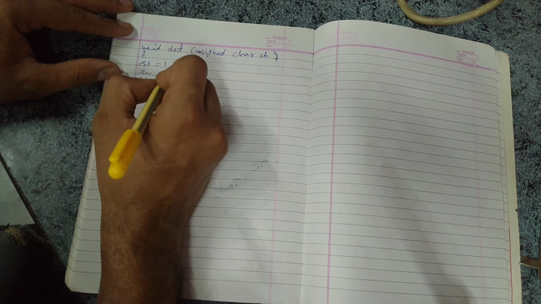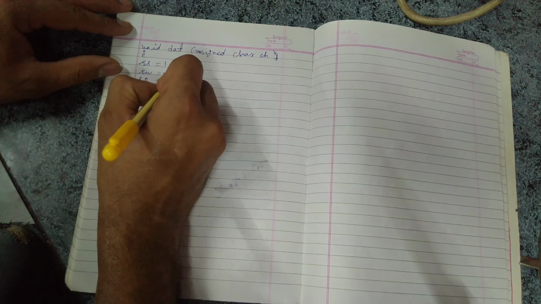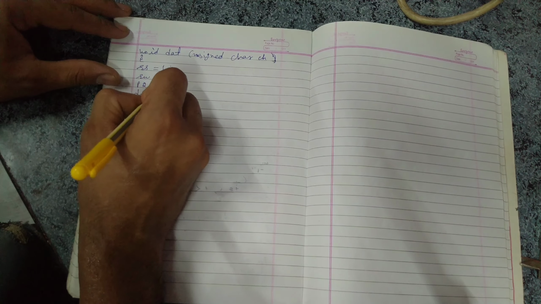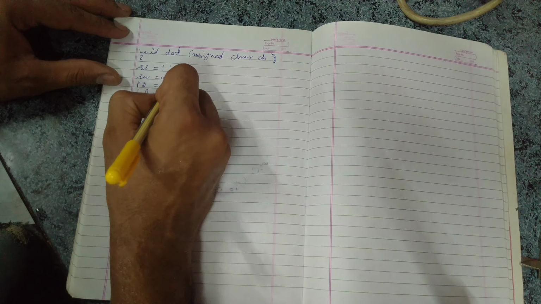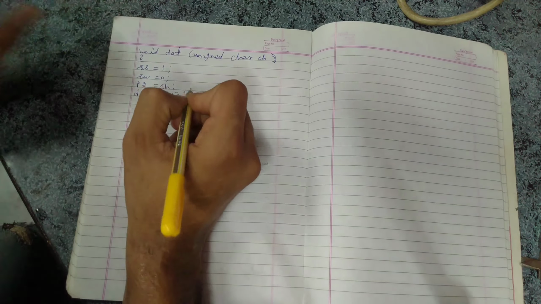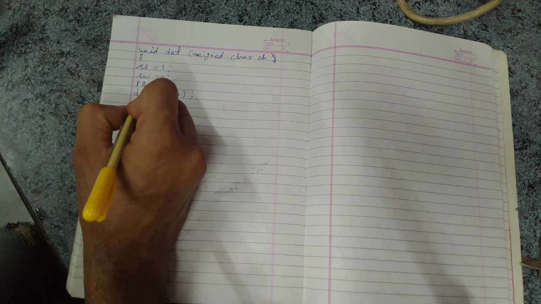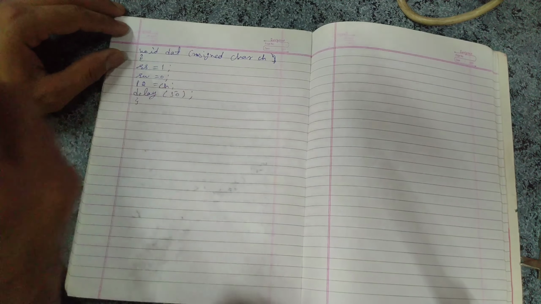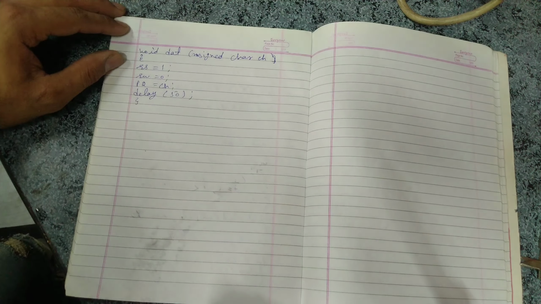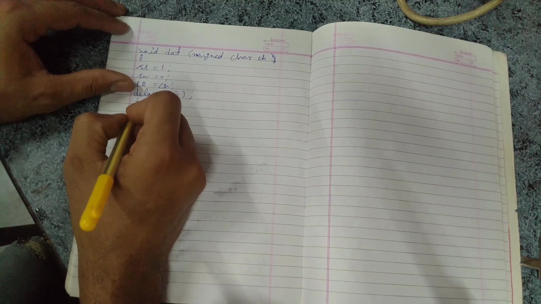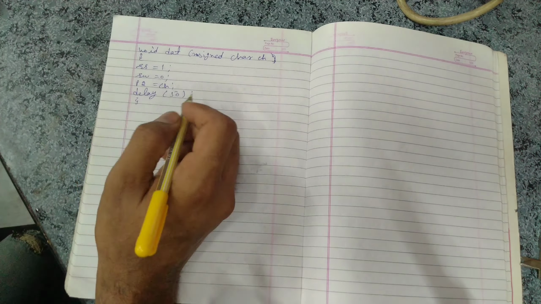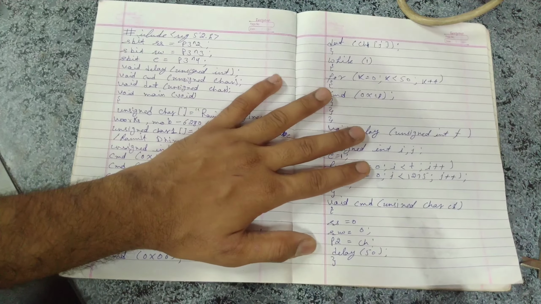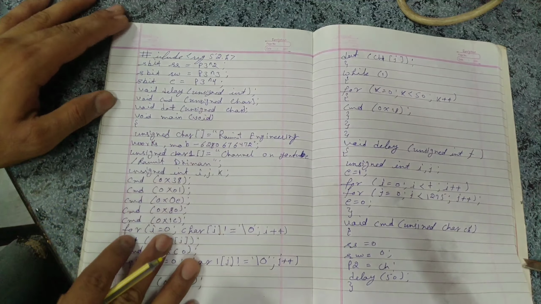Port 2 is equal to character ch, delay of 50 milliseconds again. Then we close the data routine, and the curly braces close. Here it's the end of the program. So for the 2 lines scrolling, we have this type of program.